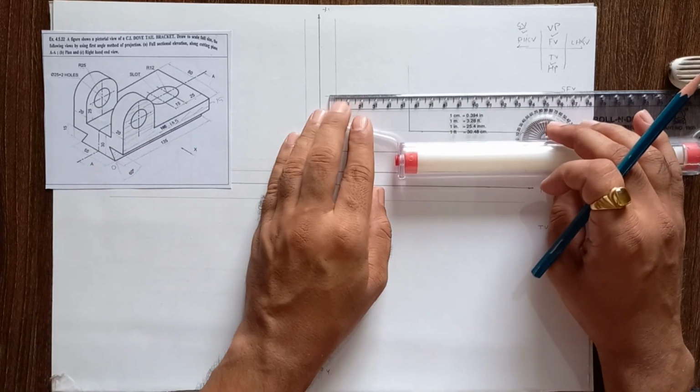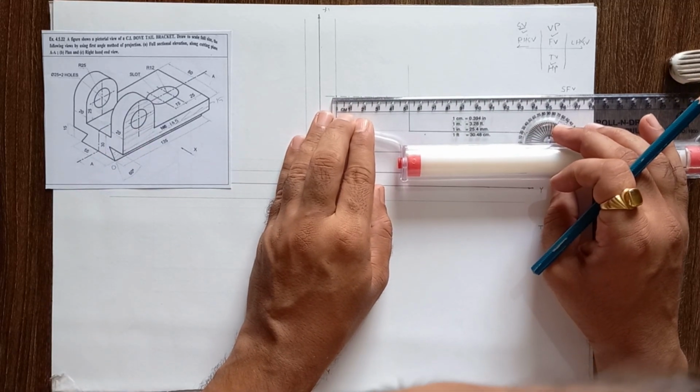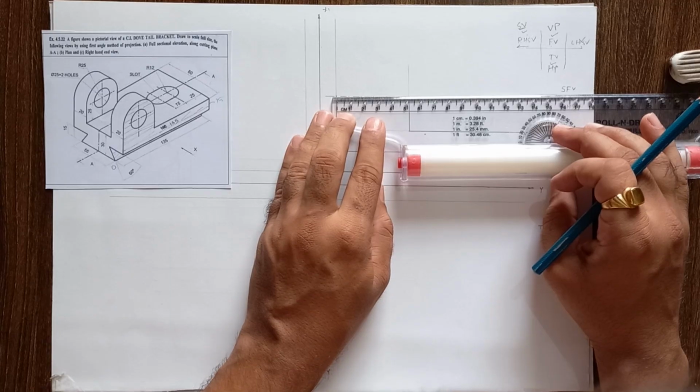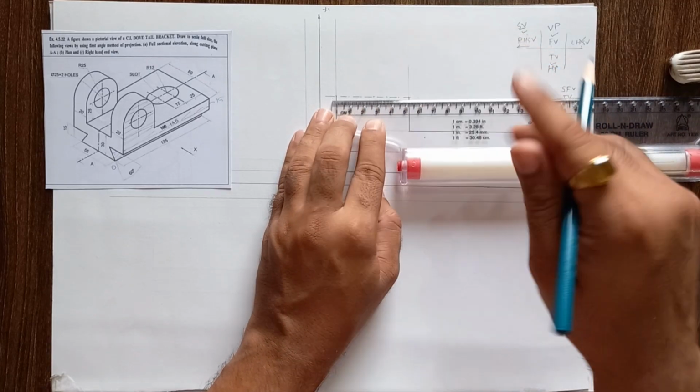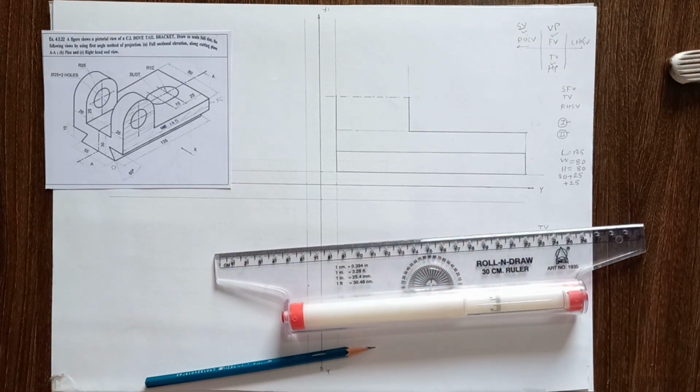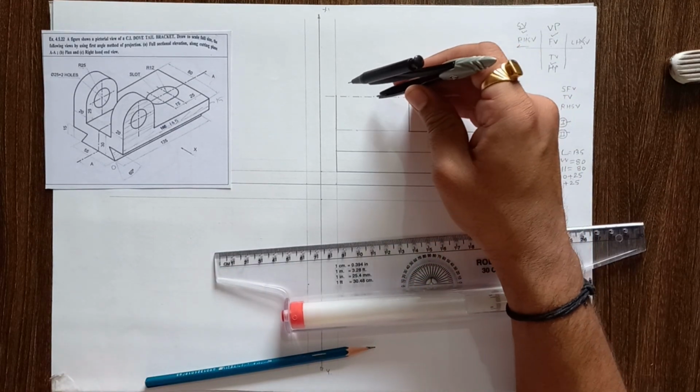Now find the center and draw this outer circle.